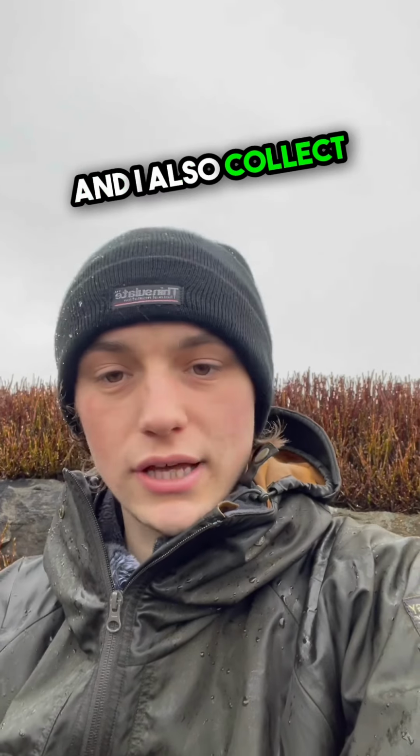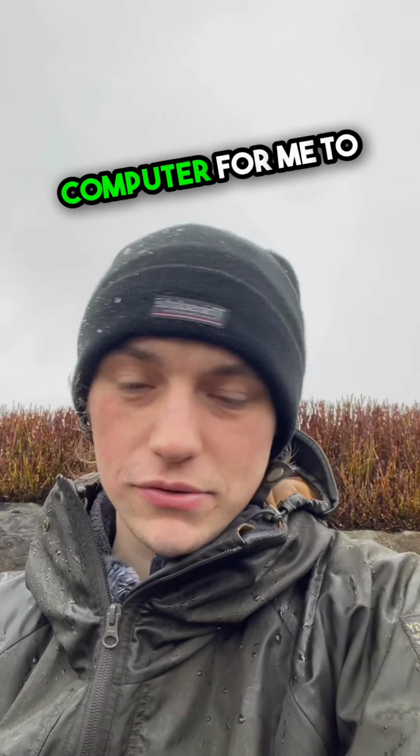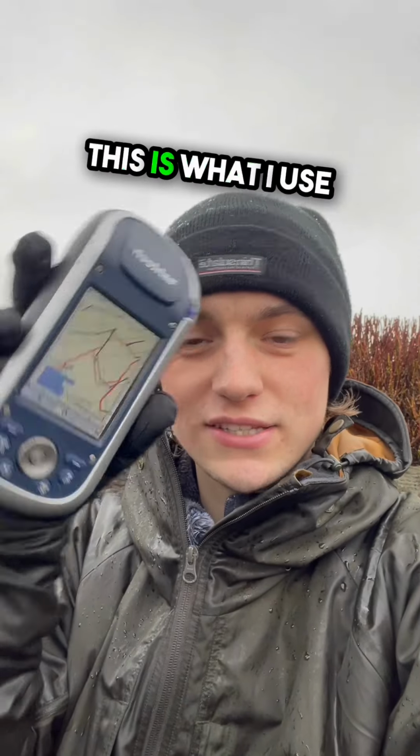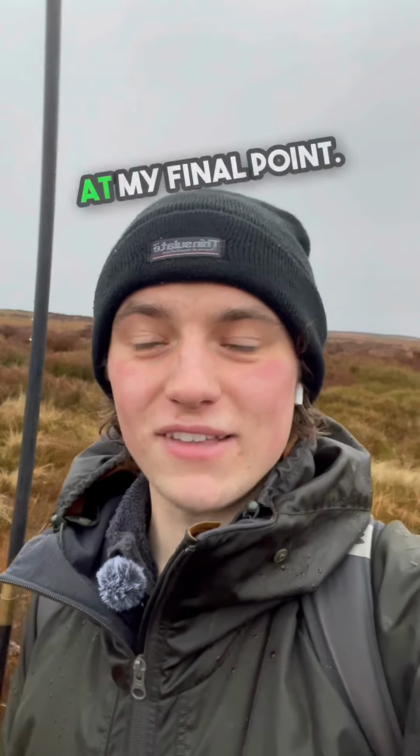And I also collect all of the data on this unit, which is then transferred off that onto a computer for me to look at and analyse back in the office. But yeah, thought I'd just show you quickly. This is what I use to actually collect the data and to navigate around while I'm out here. Time for some lunch.